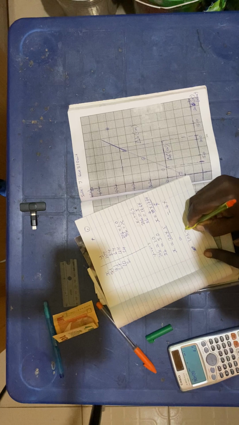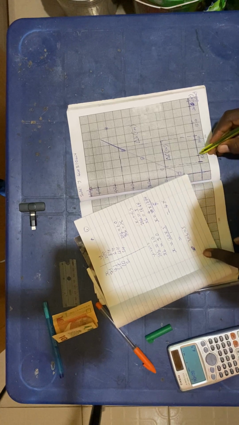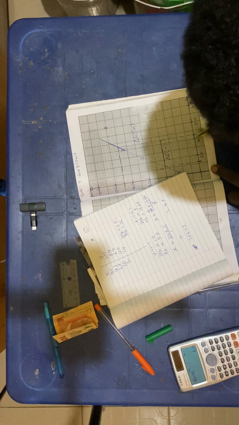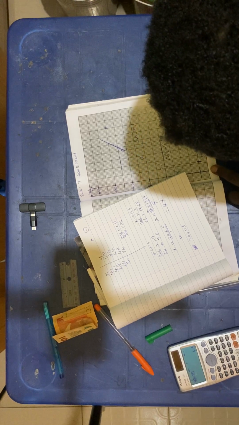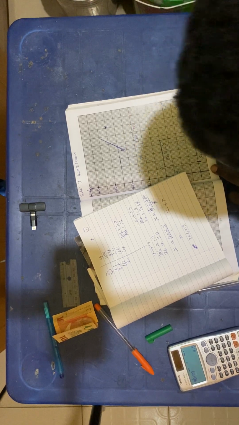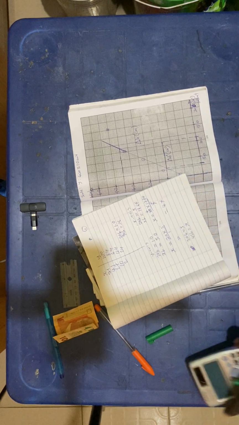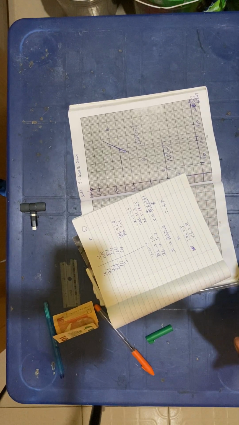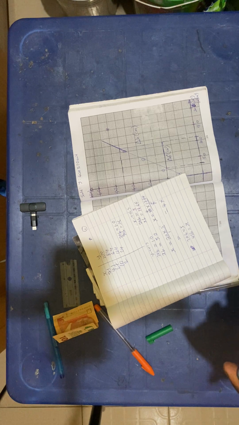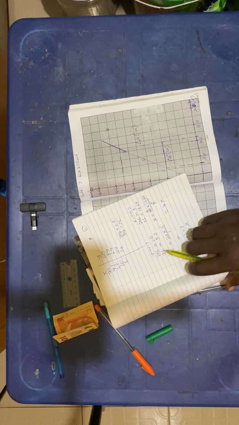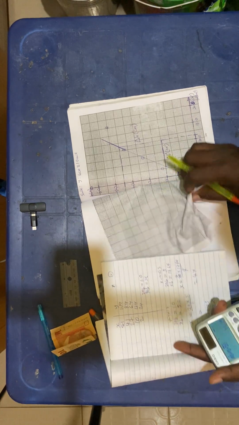20 boxes gave us 5. So let us count the number of boxes. This is 10, 20, 30, 40, 41, 42, 43, 44, 45. So 45 boxes should give us what's supposed to be there. So cross multiply again. So 45 times 5 divided by 20. So I'm having 11.24. So if I'm using one decimal place, I'm going to approximate 11.3.